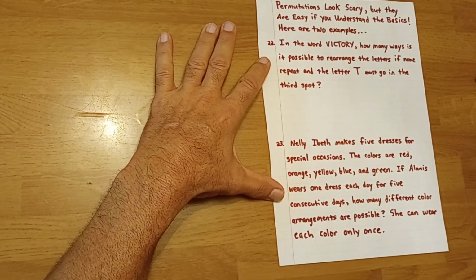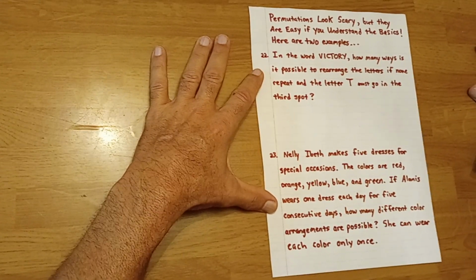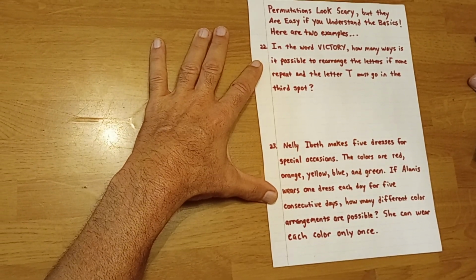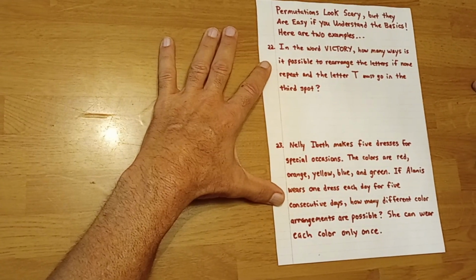Today we're going to take a look at something called permutations, and you might not even know what those are, but they sometimes come up on the SAT and ACT. So we're going to look at these. These problems look scary, but they're easy to understand if you just know the basics. So we're going to take a couple of problems here.